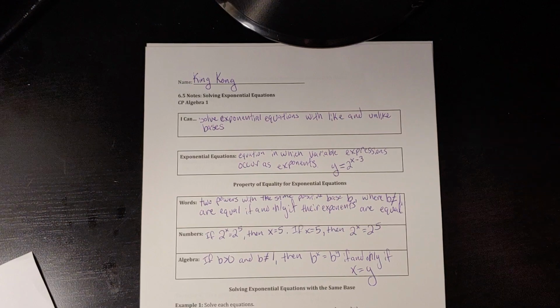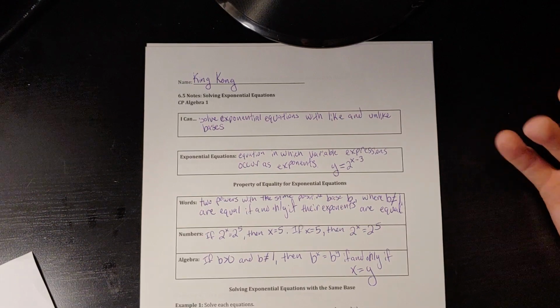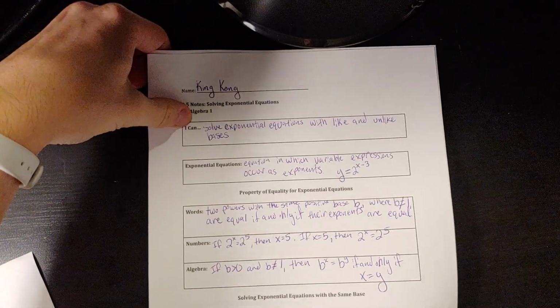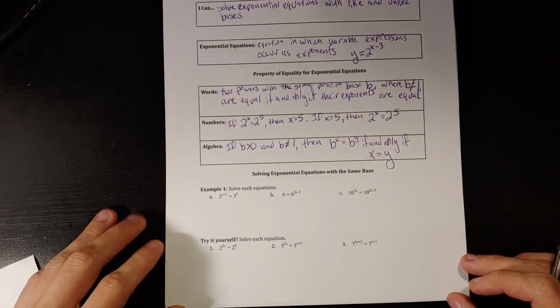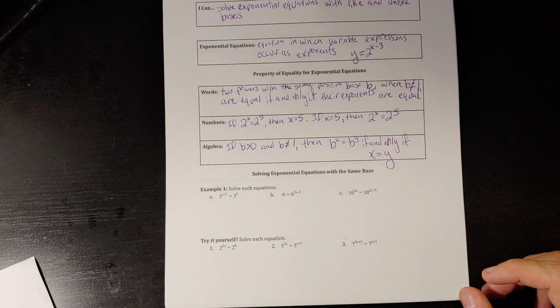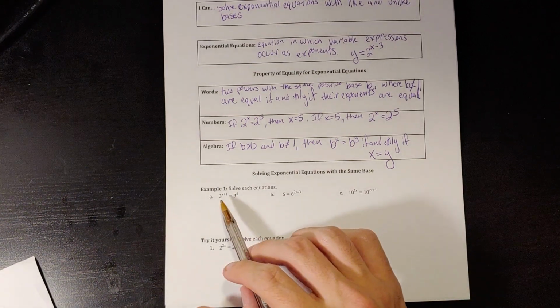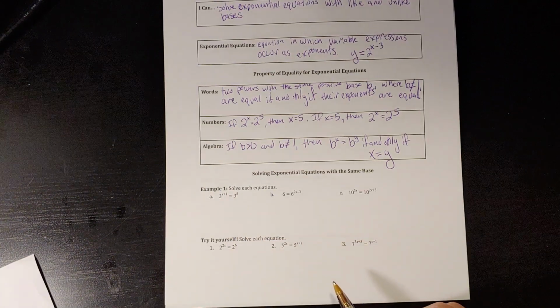So let's go ahead and do some examples. If we slide on up, we have our first example of 3 to the power of x plus 1 equals 3 to the power of 5.